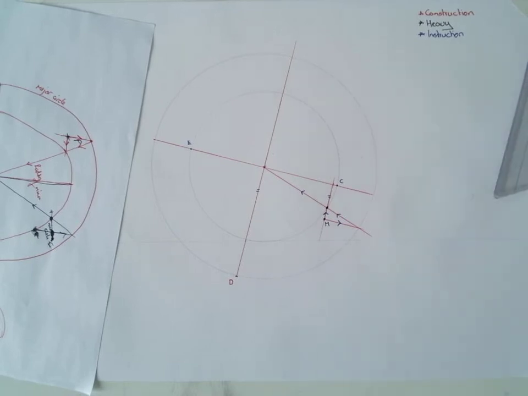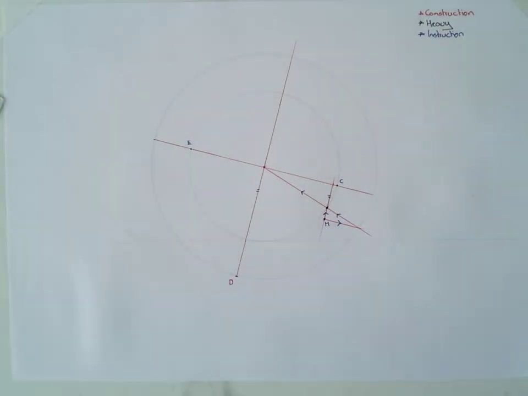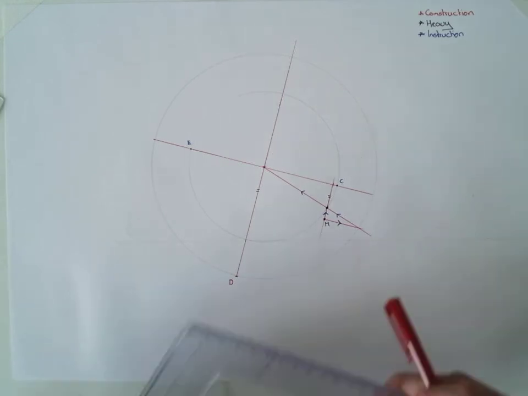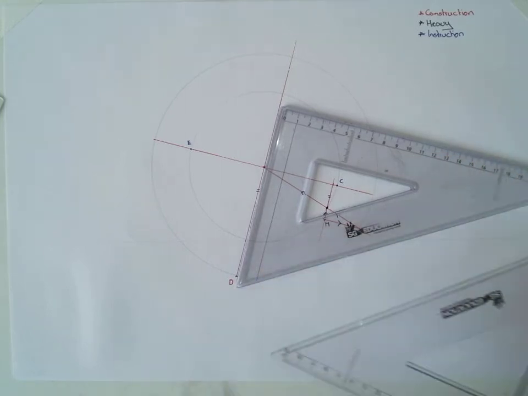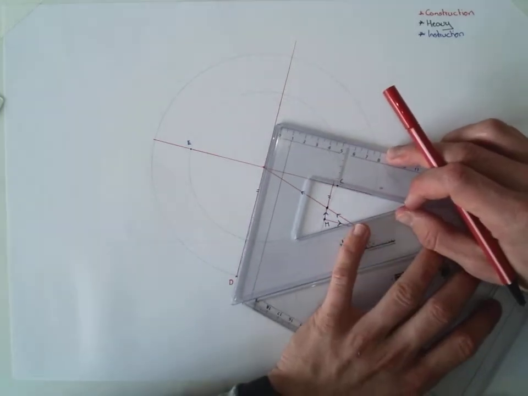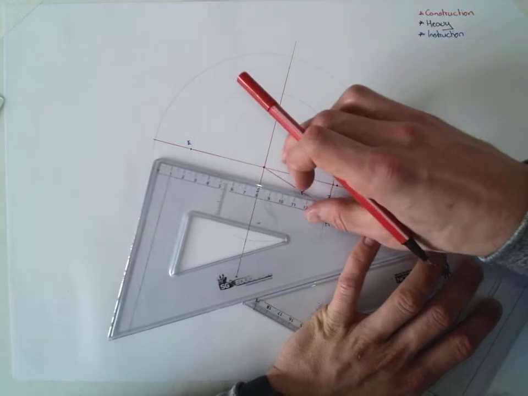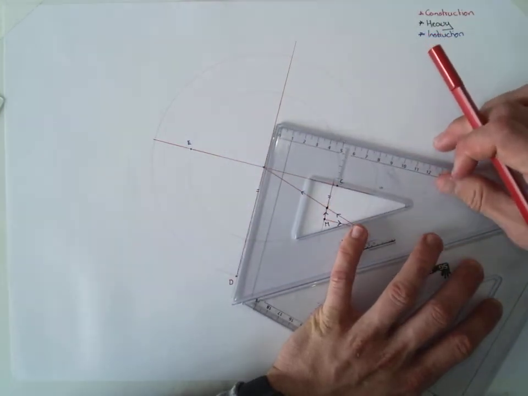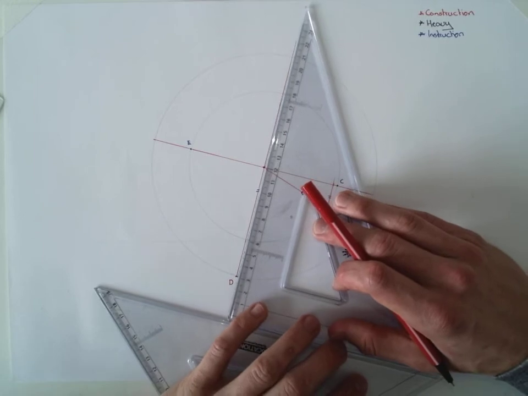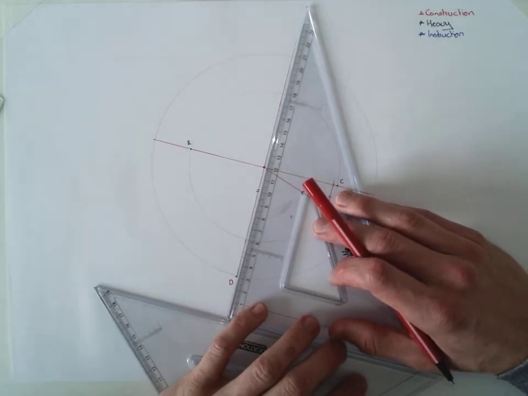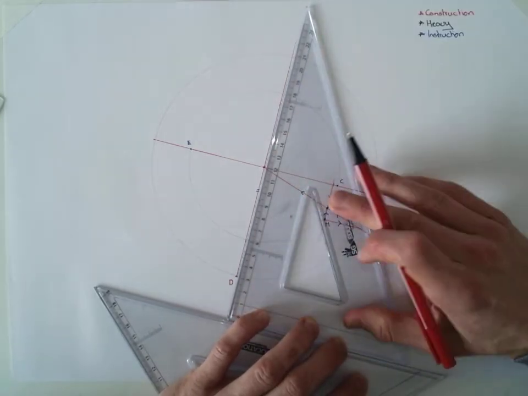Okay, so that's E and C found, and we can go ahead and actually draw this ellipse now. Okay, so we need to use 60-30 to draw our ellipse, but note that the axis is at 75 degrees. So let me do this. You want to set up your 60-30 so it's parallel with the center axis.